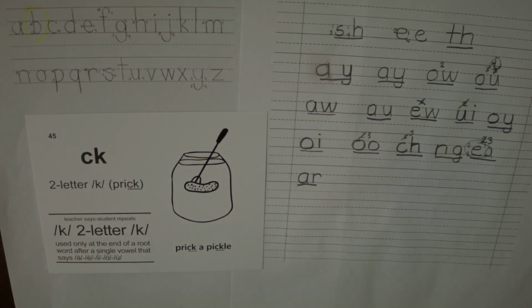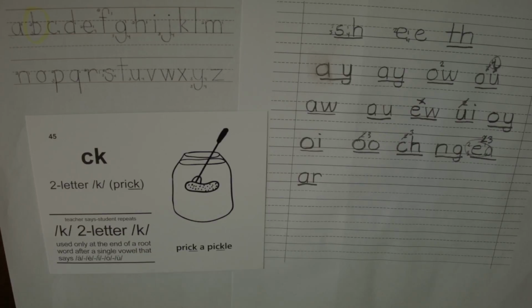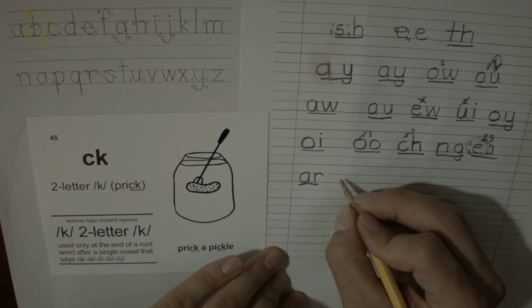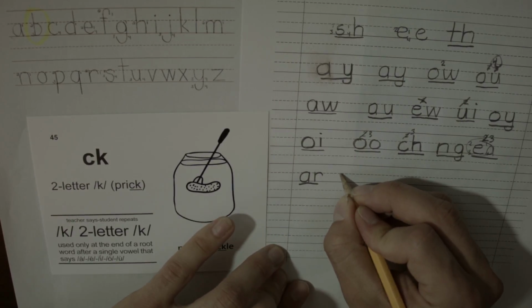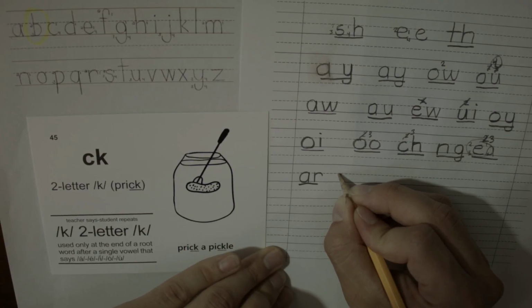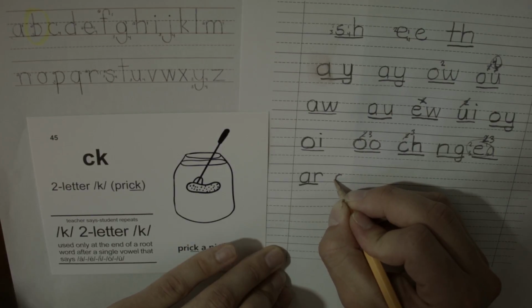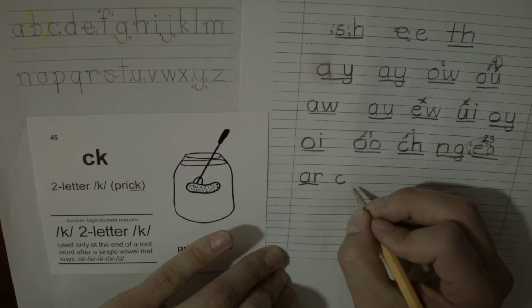All right, you guys, one of my favorites, prick a pickle. This is k, two-letter k. It's used only at the end of a root word, after a single vowel that says a, e, i, or o. So this is two-letter k, as in prick a pickle. What we're going to do for C is start at 1 and circle on over past 2, but curve it past 3, on down to 4, and end right there.